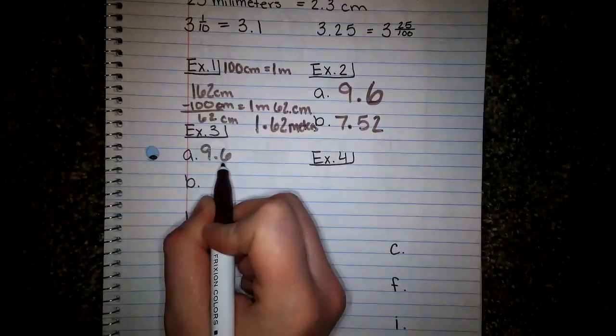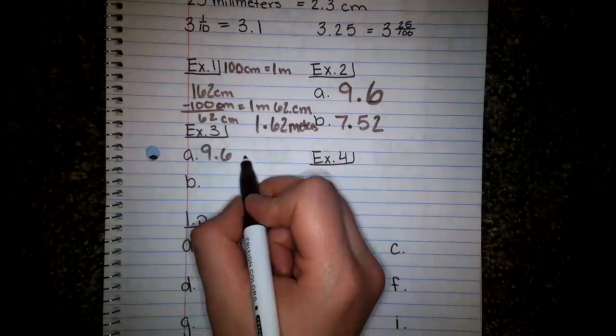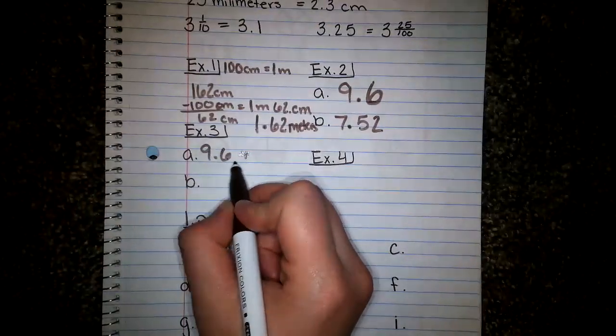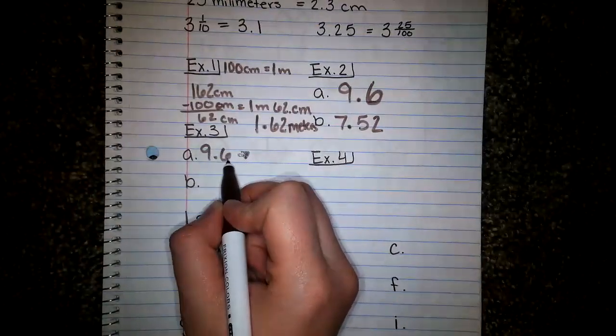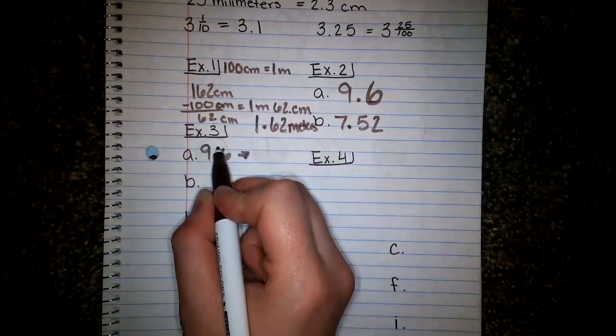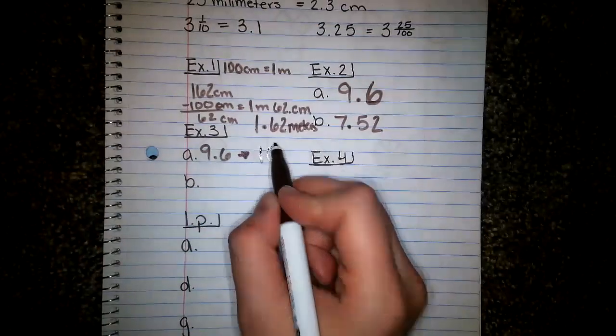If it's a 5 or above, we're going to give this number a shove. So because 5 or above is what we're talking about, this is a 6. 6 is bigger than a 5, so I'm going to push this whole number up to a 10.